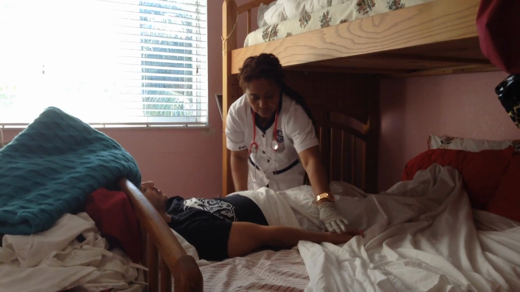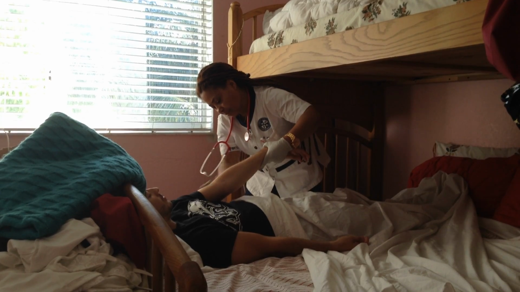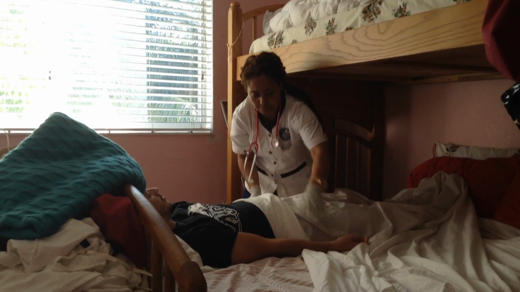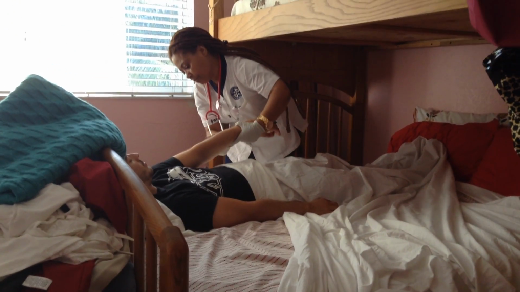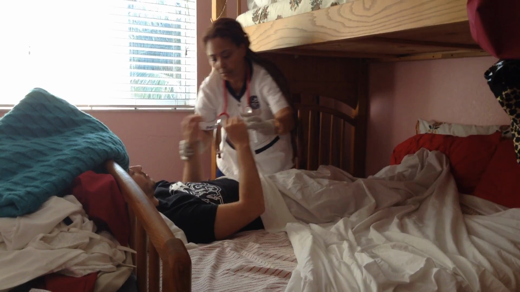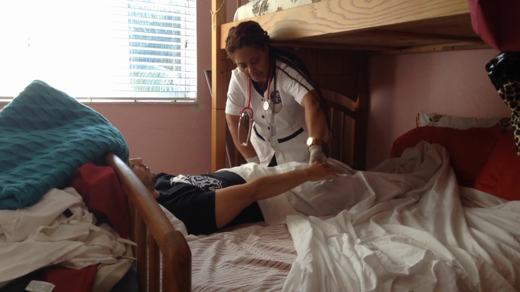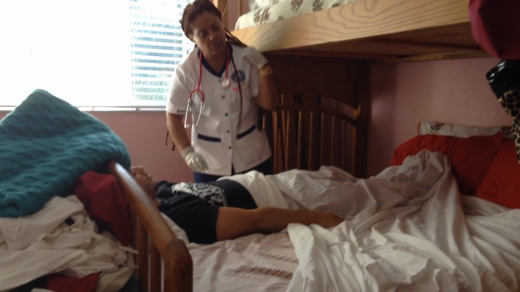Okay, now I will go ahead and assess the patient's arms. Skin is even and uniform according to the patient's ethnicity. Hair distribution is normal. I will assess the skin of the elbow. No skin breakdown. Full range of motion. Touch my hands. Patient grip is bilateral, equal in both hands.